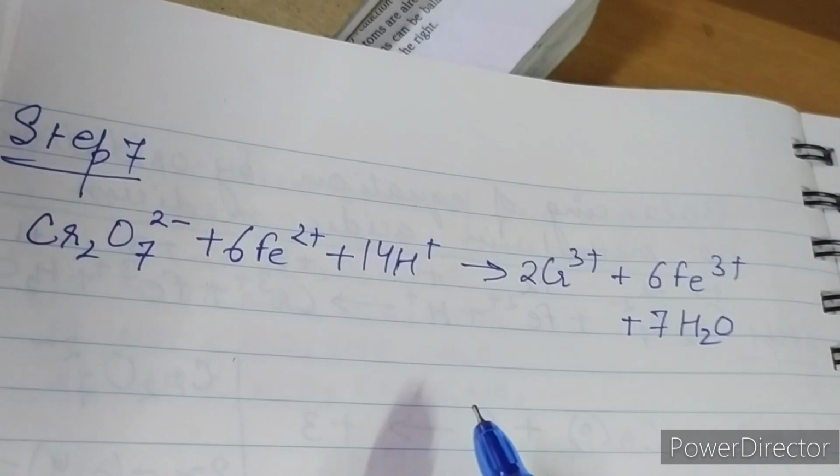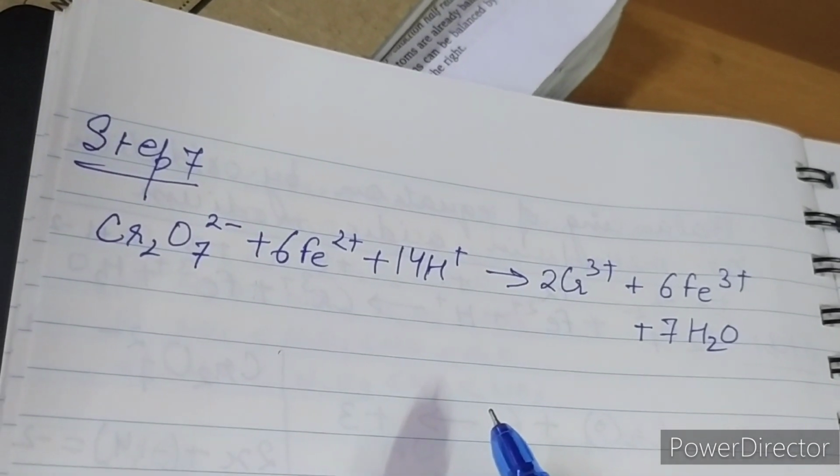In the next video we will deal with how to balance an equation in an alkaline medium.